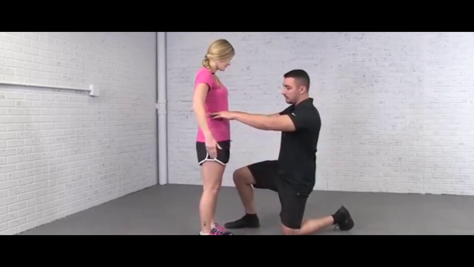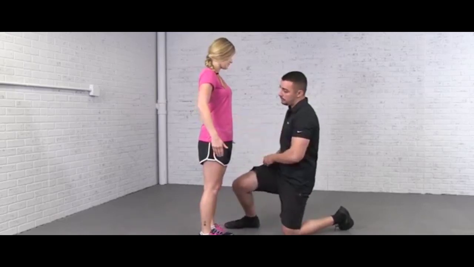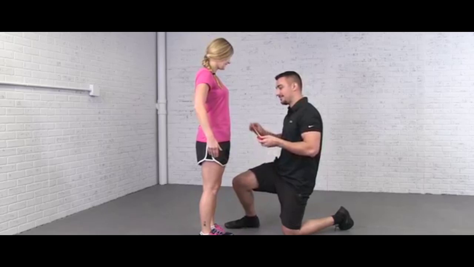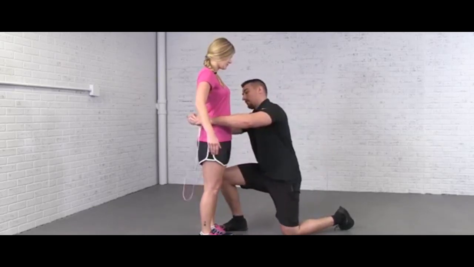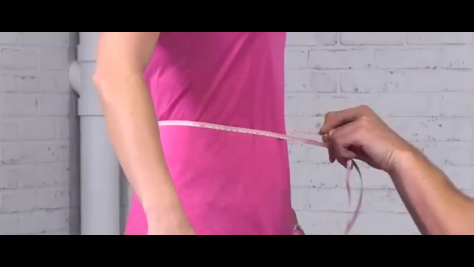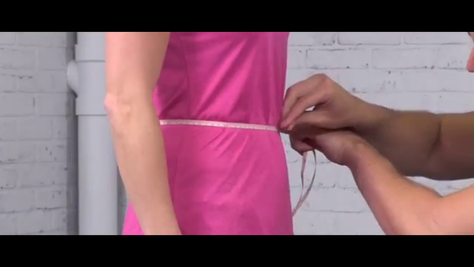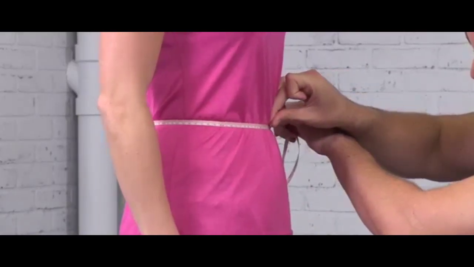With the client standing, arms at the side, feet together, and abdomen relaxed, a horizontal measure is taken at the narrowest part of the torso. This is usually above the belly button and below the rib cage.